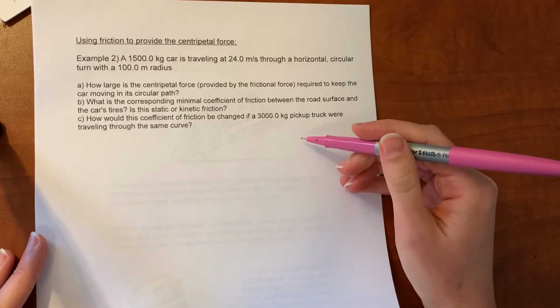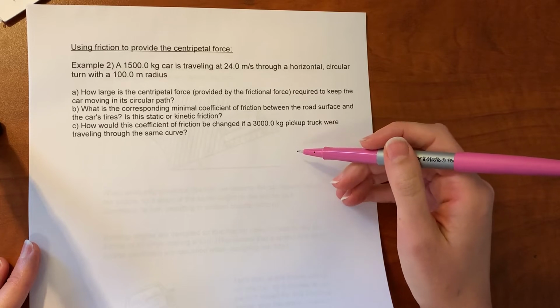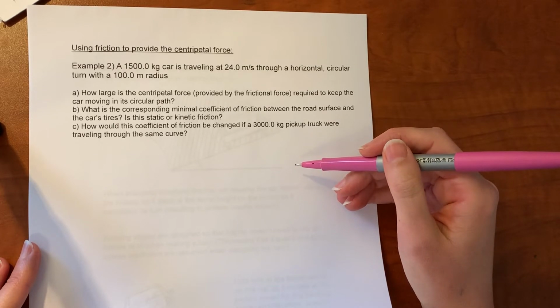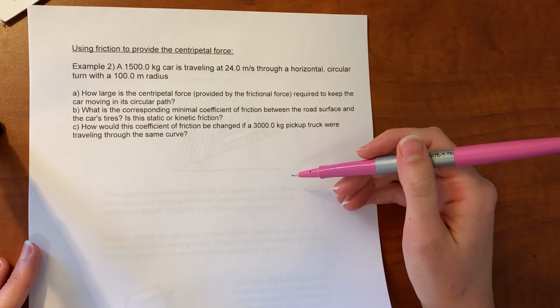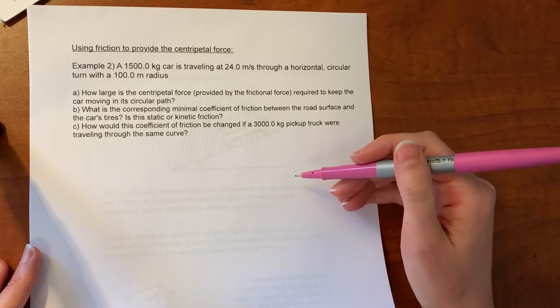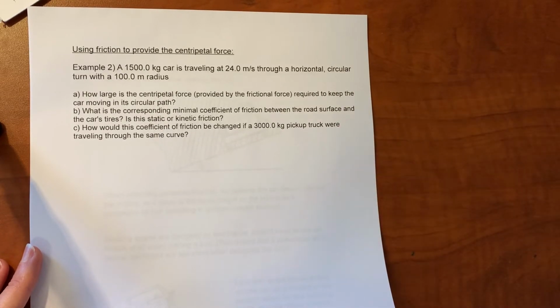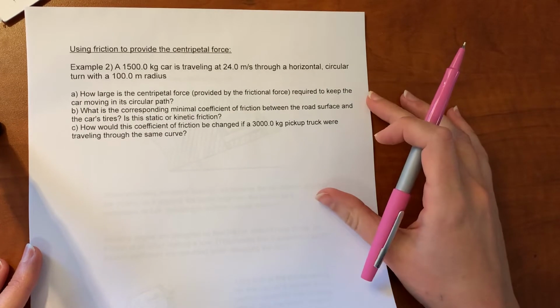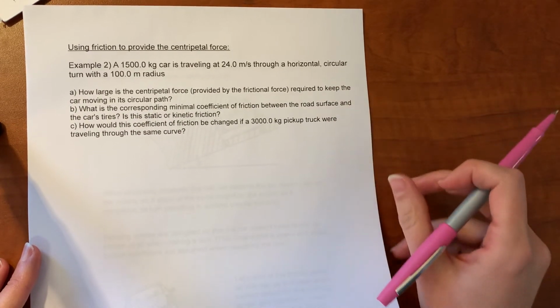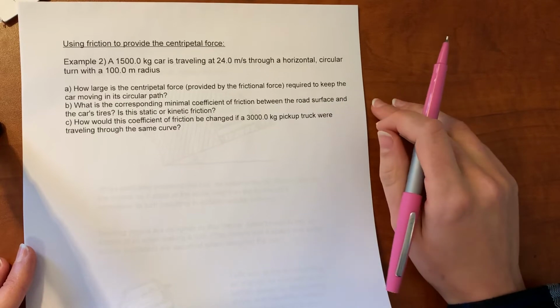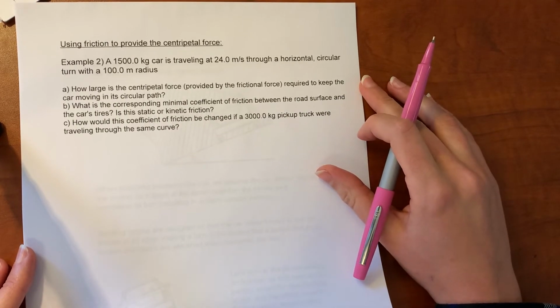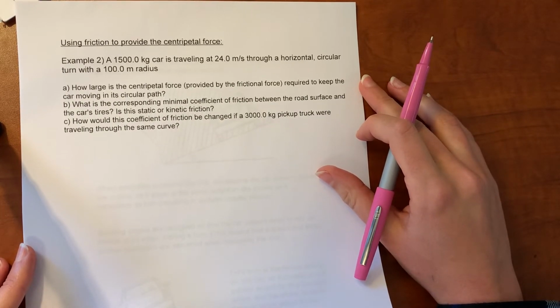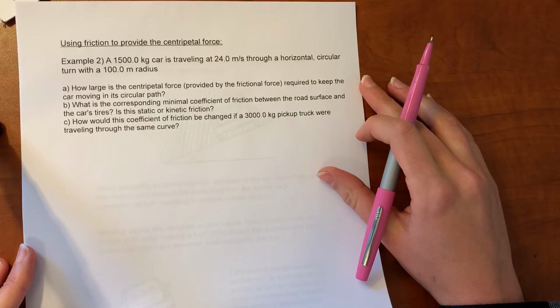Here's another example. This time we're bringing in some cars. Get ready, we're going to bring in a lot of cars going in circles. Example number 2. A 1,500 kilogram car is traveling at 24 meters per second through a horizontal circular turn with a 100 meter radius. So we need to figure out things like how large is the centripetal force provided by the frictional force required to keep the car moving in its circular path?